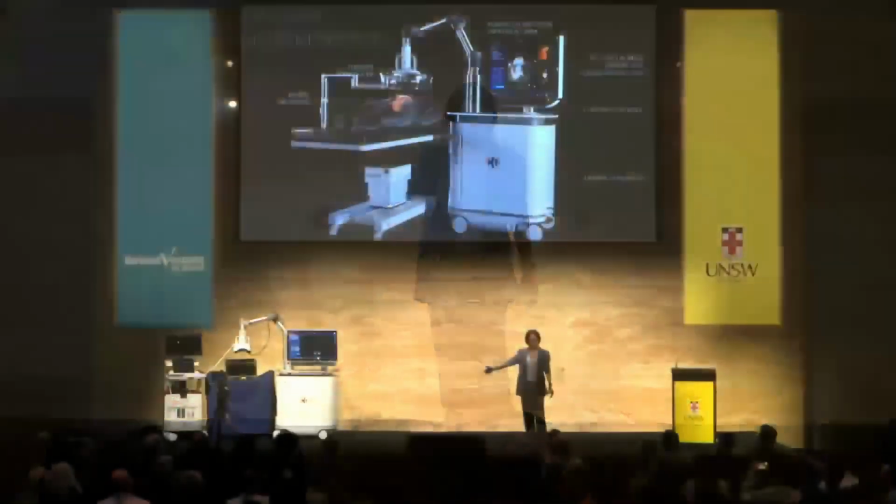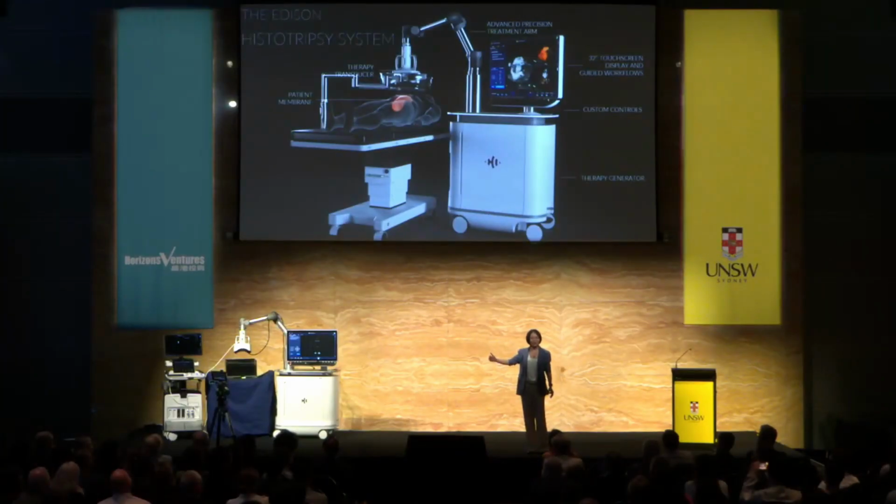Now we can actually treat through the skull, even into the brain, not just tumors but also neurological disease and stroke. So there are so many things histotripsy can do, but today you will see a clinical Edison system here to start with actual clinical patients with liver tumors and see how it's in action.